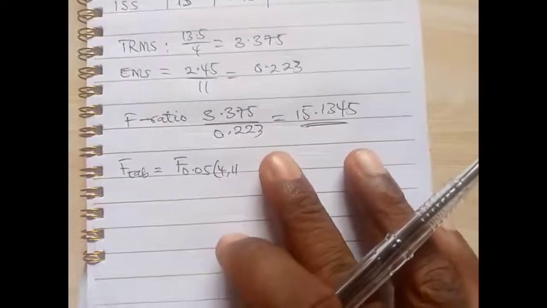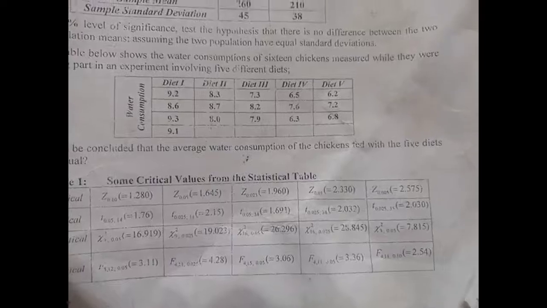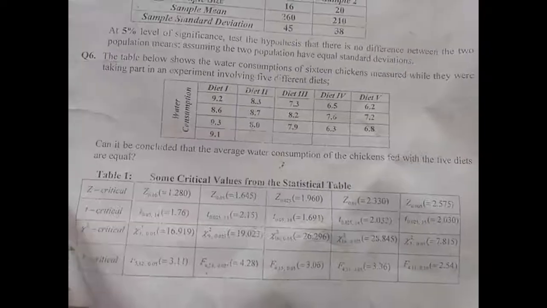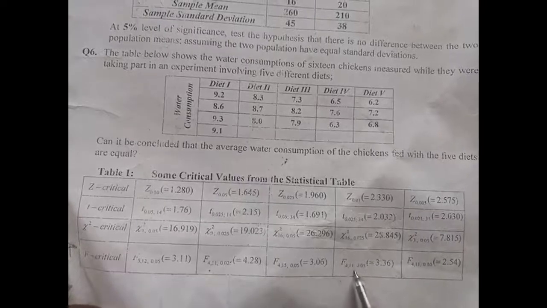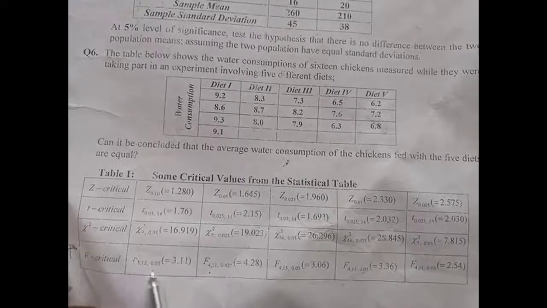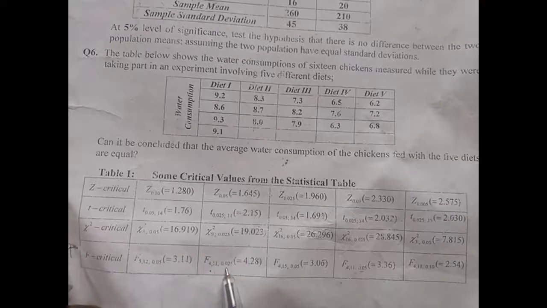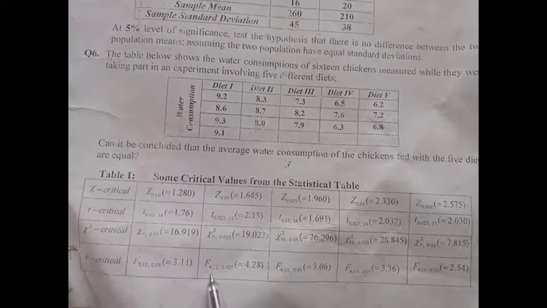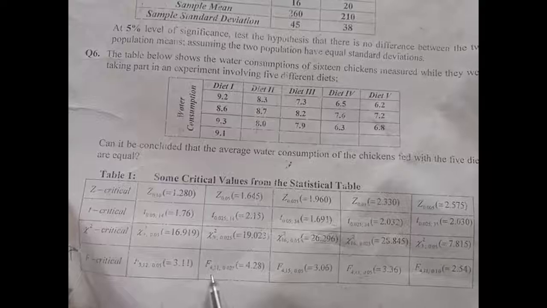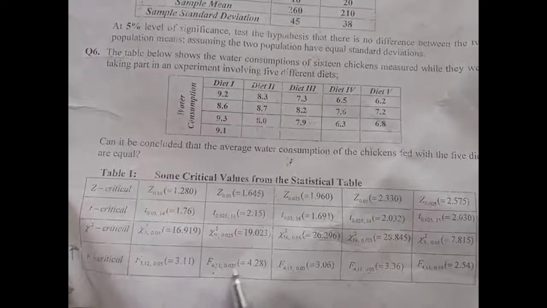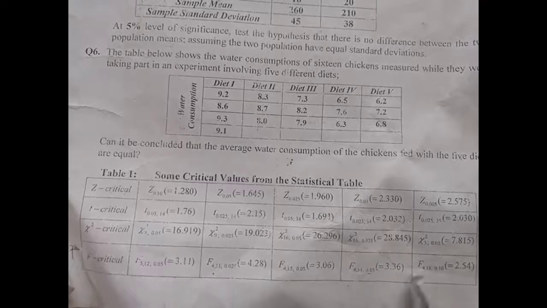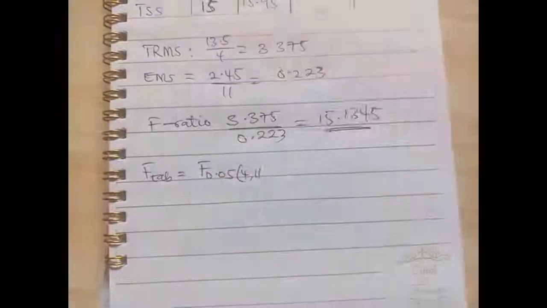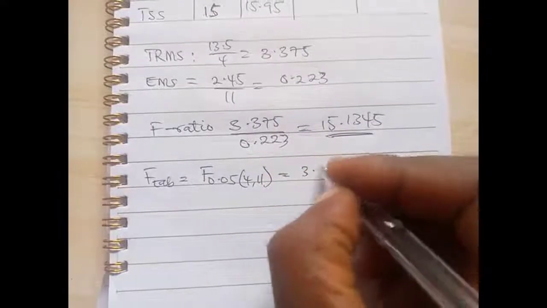For 4 under 11, Fisher test is always a one tail test. So 4 under 11, 0.05. We will not use 4 under 11, 0.025. No, this one is for two tail test, and Fisher test does analysis of variance, Anova. It doesn't have a two tail test. It's always a one tail test. So the value we're going to use is 3.36.